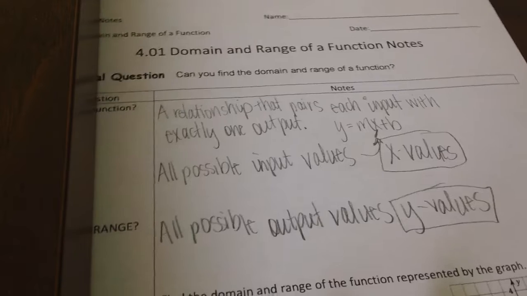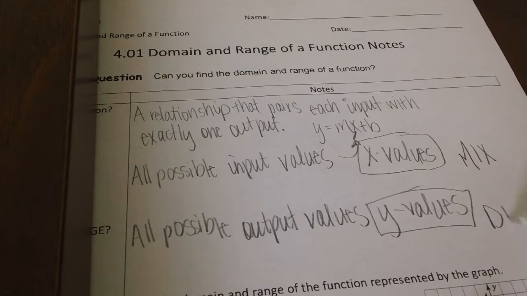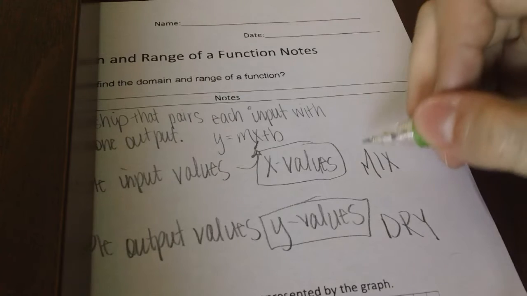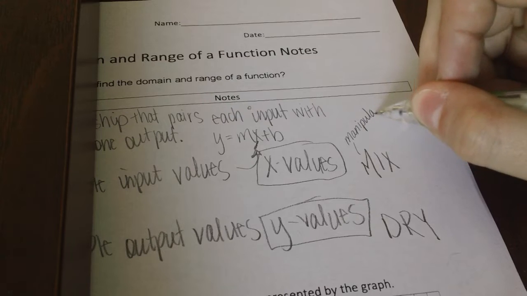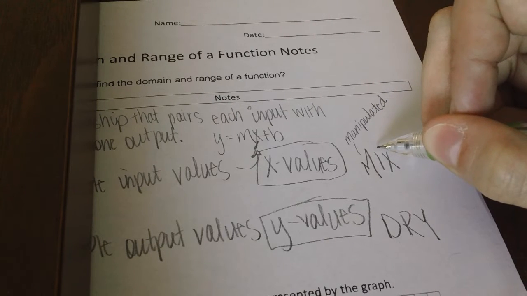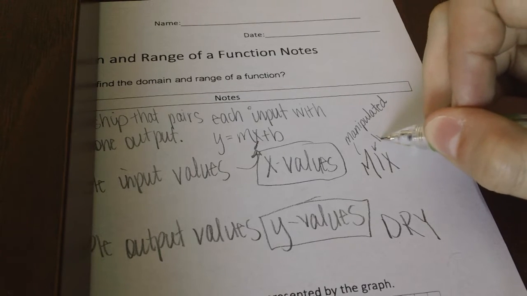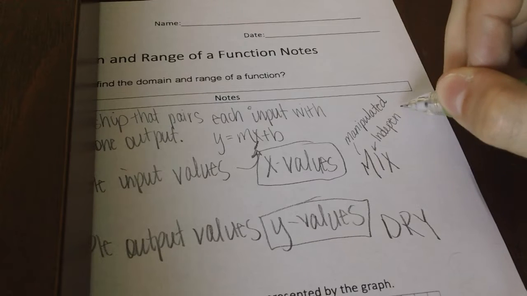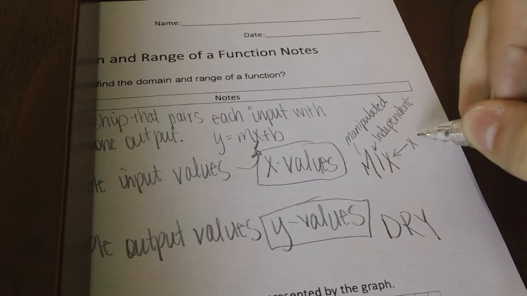So one way that I've learned to teach this is if you remember mix and dry. This can help you in science as well. These are manipulated variable, independent, and x value.